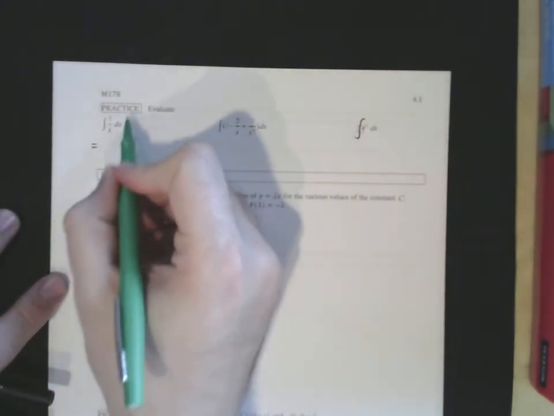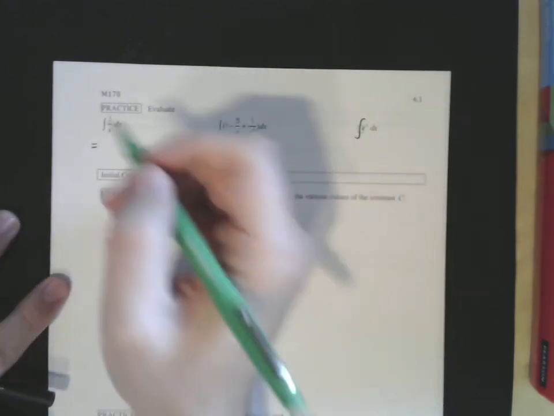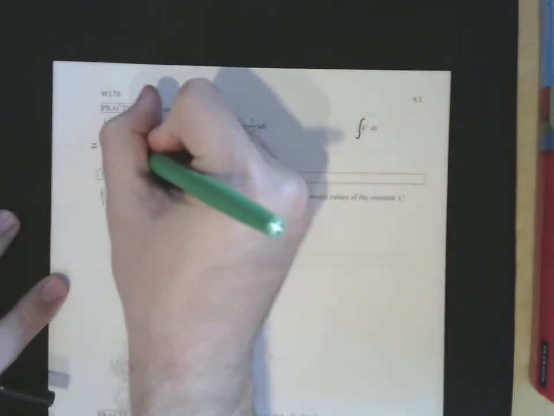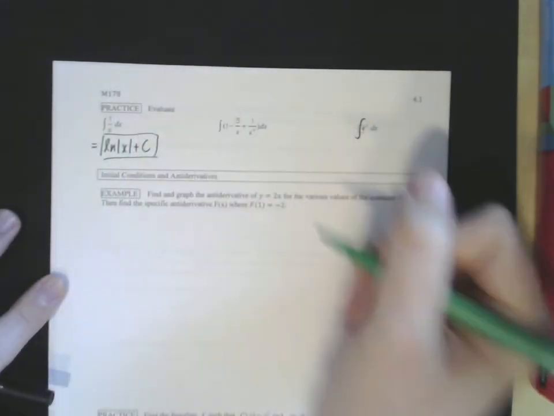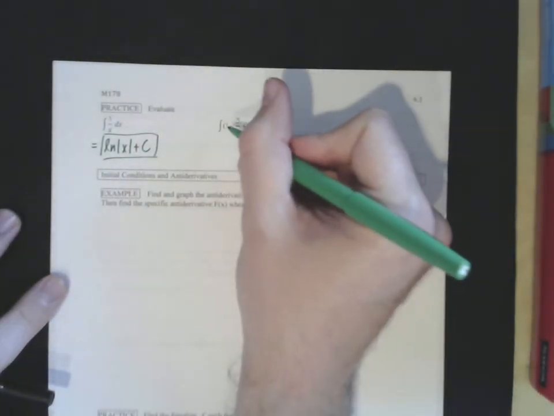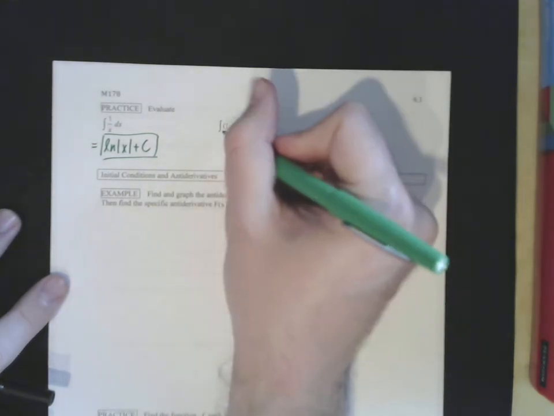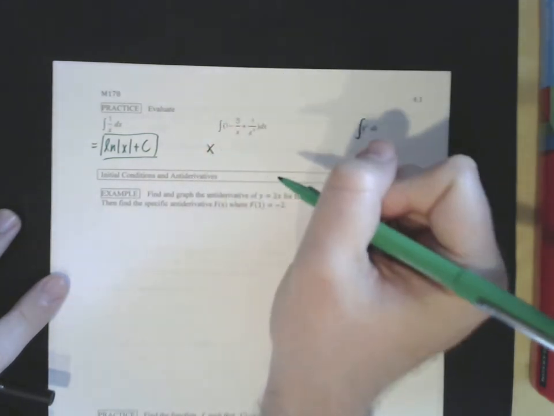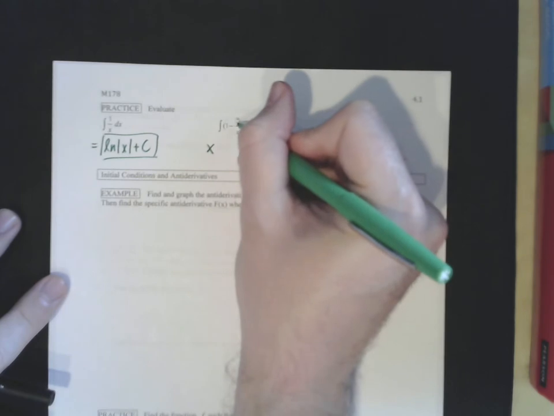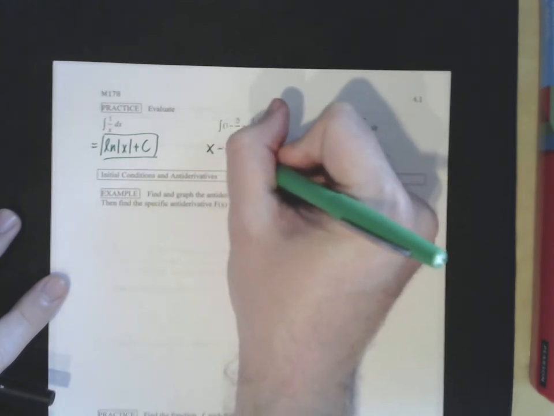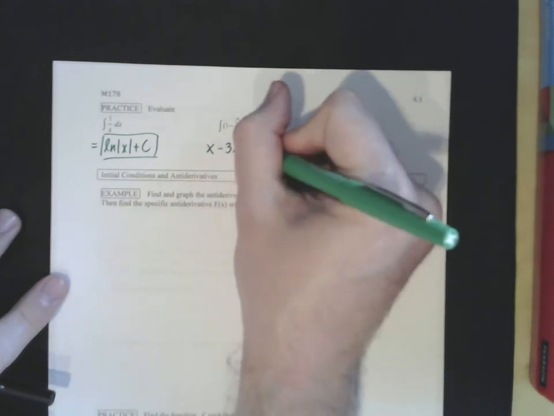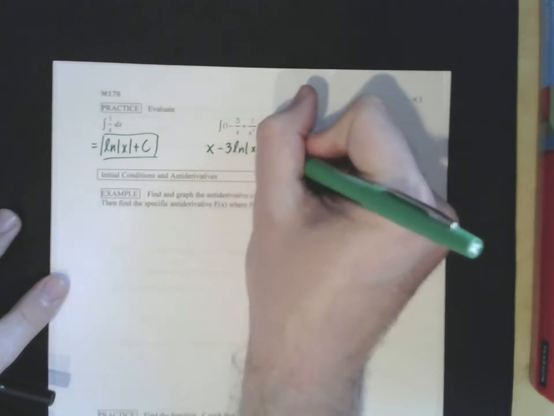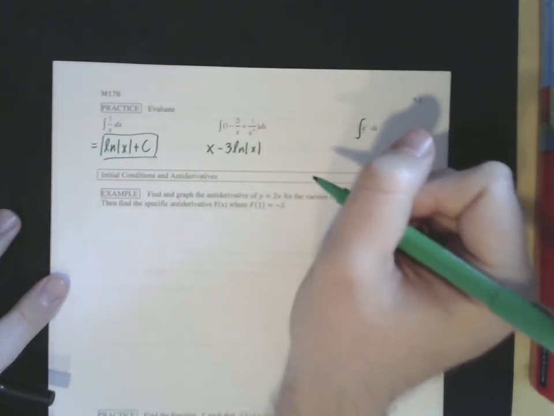So this is just a straight application of our rule. The integral of 1 over x is ln of the absolute value of x plus c. This one I'm going to take term by term. So the integral of 1 is x minus 3 over x. So the minus 3 is going to stick around. And then it's just the integral of 1 over x, which again is ln of the absolute value of x.